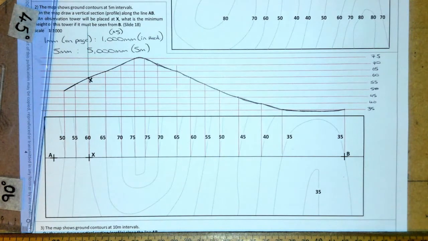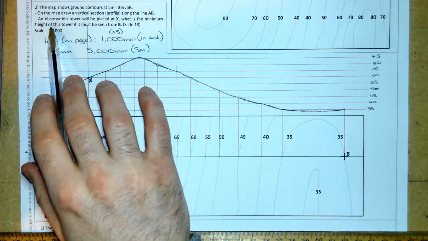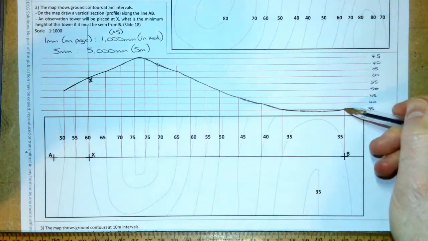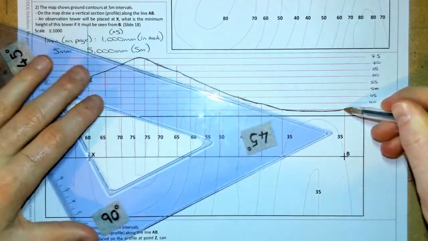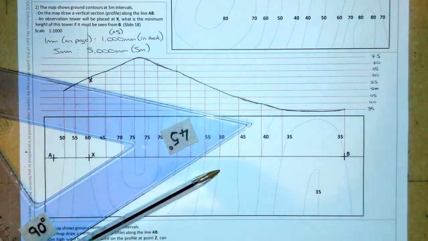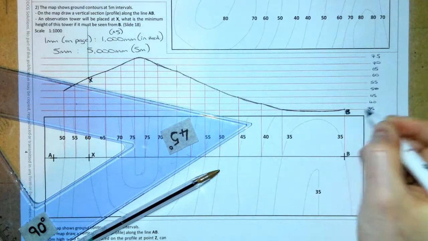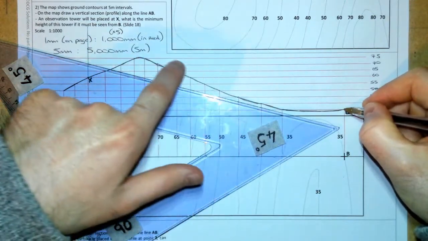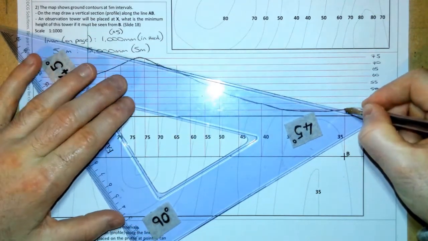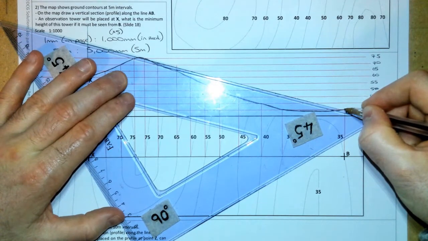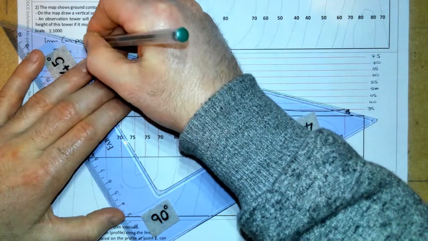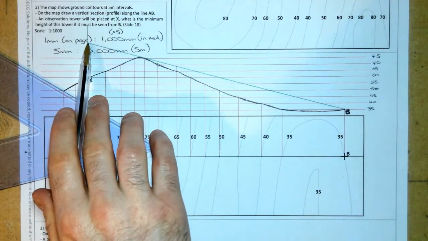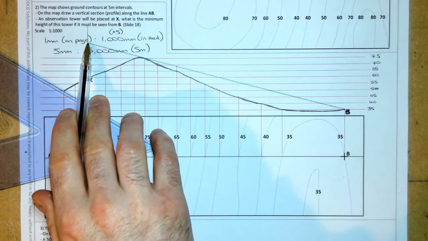And what we want to do is, where it says, what is the minimum height of this tower if it must be seen from B? So for B to see it, I'd have to do a line of sight. If you imagine we were at B here, so this is B there, I'll write that in. Looking above the mountain, so obviously I'm looking uphill, from B I'd have to have a line of sight that is basically tangential to the top of the mountain so that I could see the tower. Therefore, as I draw that line all the way along there, that's the exact height that the tower would have to be for me to see the top of it.